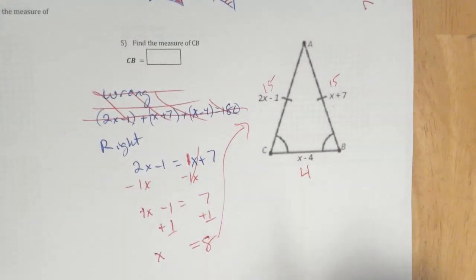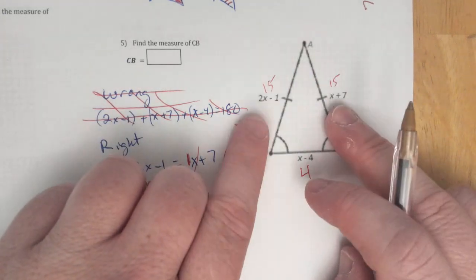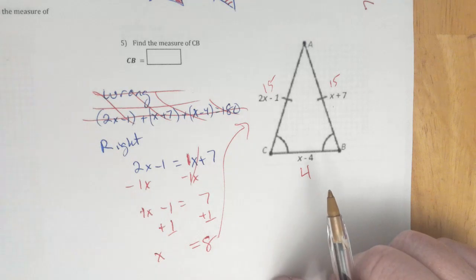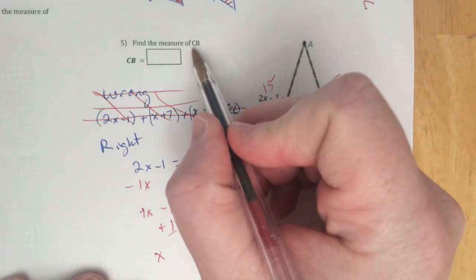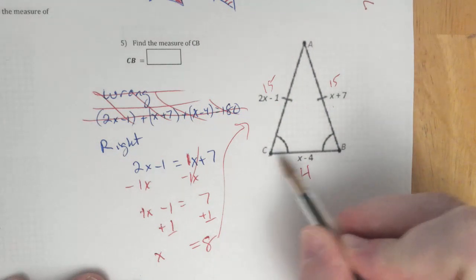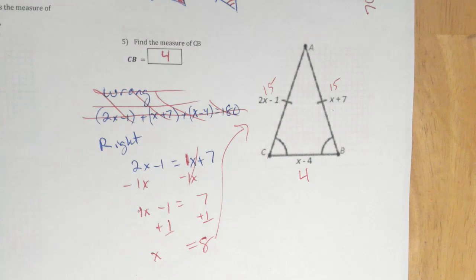Now, by plugging it back in the picture, two things happened. One, we checked ourselves. I feel really good. These were supposed to be equal, and they are. The second thing we did was to be ready no matter what they asked us. And they asked us about CB. So here's C, here's B. What is that distance? The answer was 4. So good thing to do, and that's your answer.